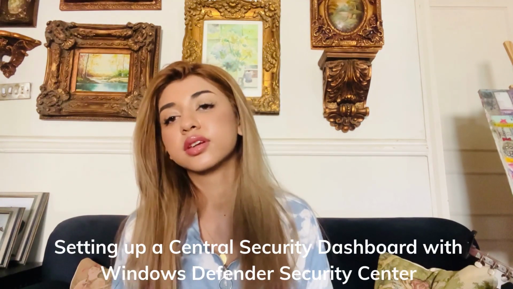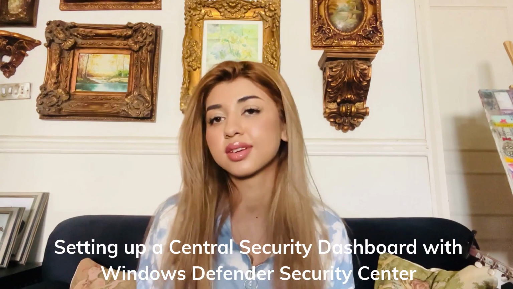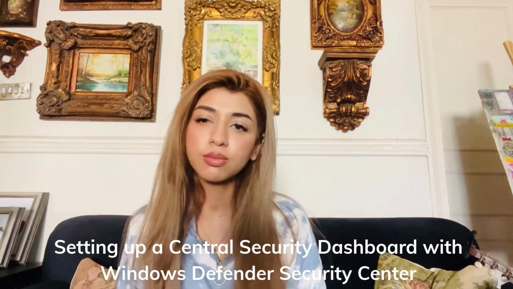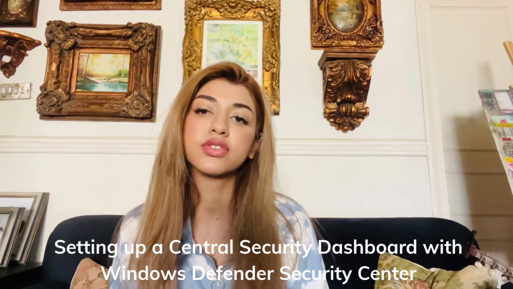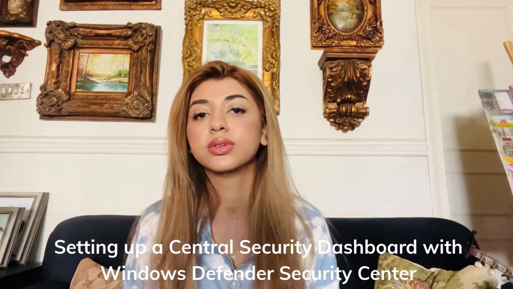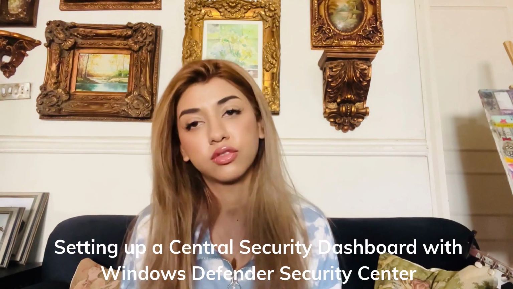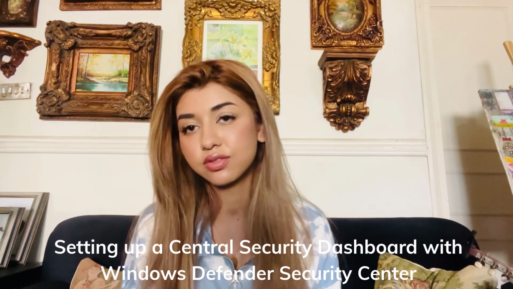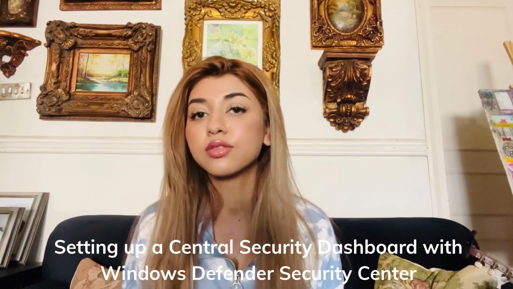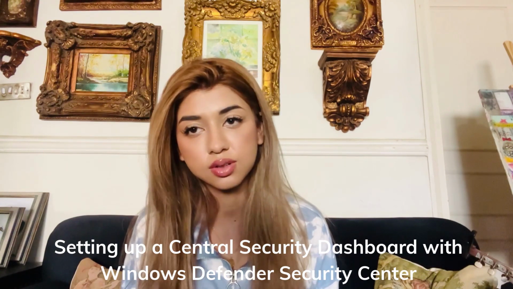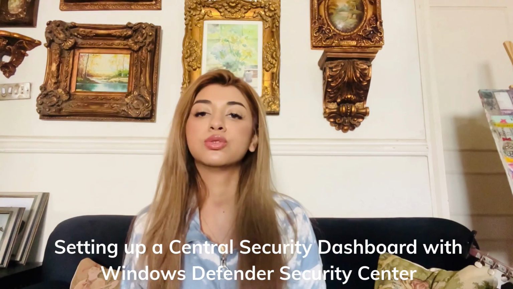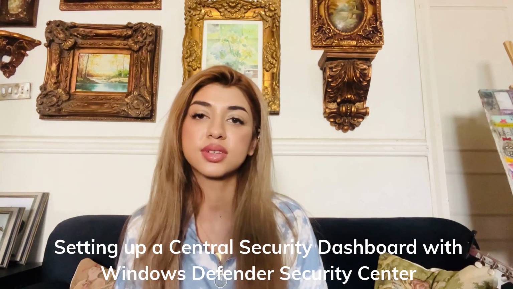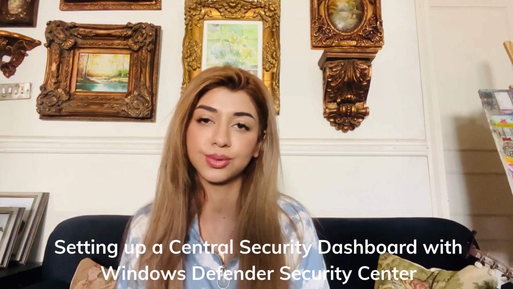The next segment that we're going to discuss is setting up a central security dashboard with Windows Defender Security Center. In addition to Microsoft Defender for Cloud, Windows Defender Security Center is another tool that can help you manage security more effectively. Windows Defender Security Center is a built-in feature of Windows 10 and provides a range of security features. Here is how you can use Windows Defender Security Center to set up a central security dashboard.